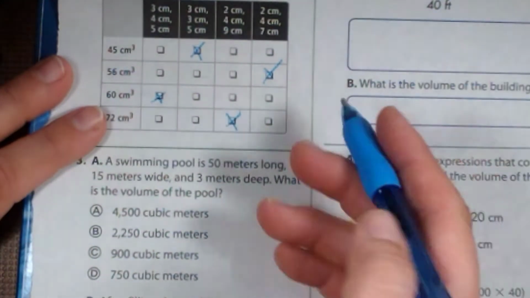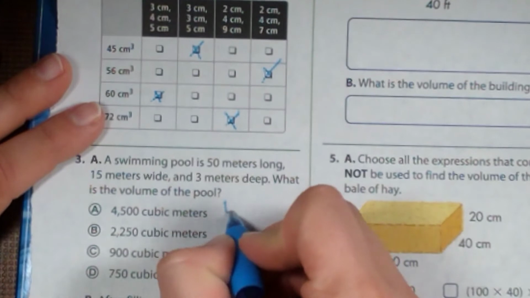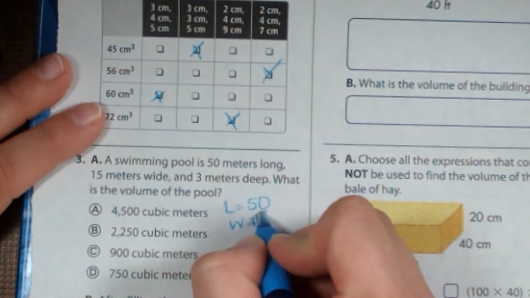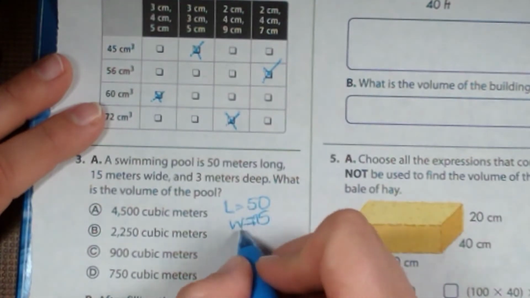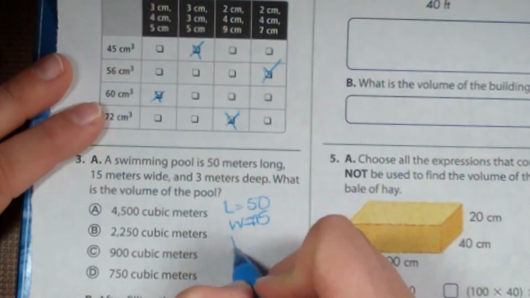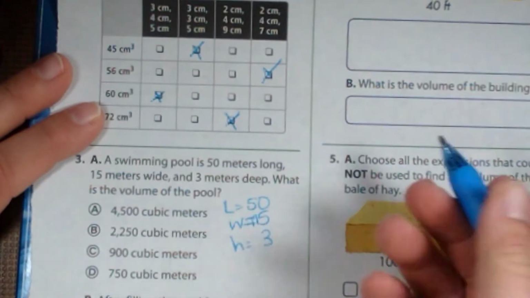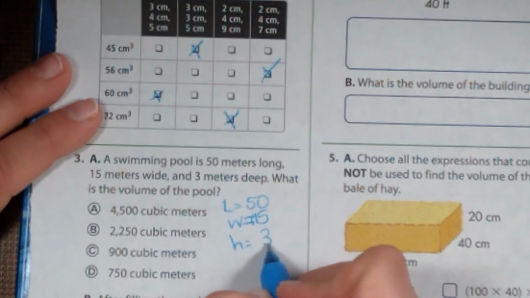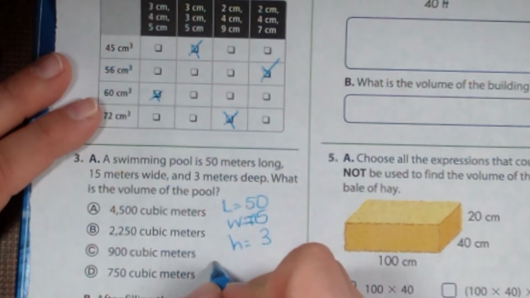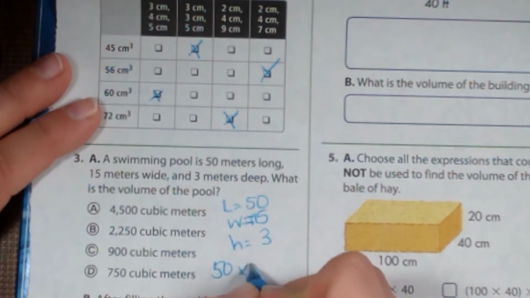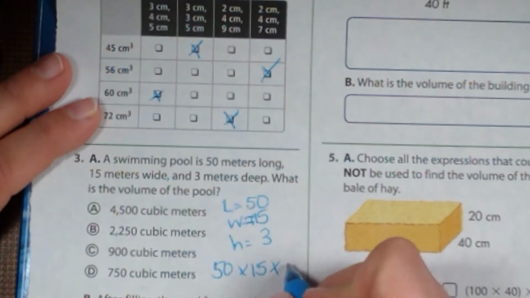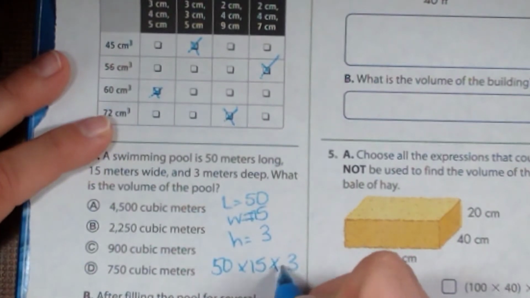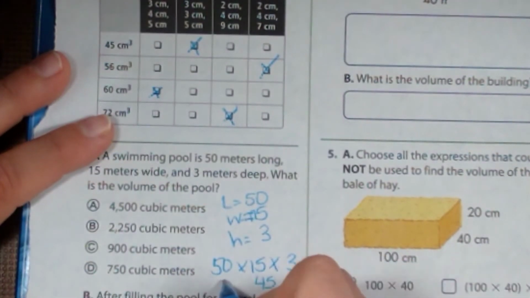A swimming pool is 50 meters long, so length is 50 meters, width is 15, and deep means height. What is the volume? So we're going to do 50, let's see here, 15 times 3 would be 45. So we do 50 times 15 times 3. So if I do 3 times 15, that's 45.